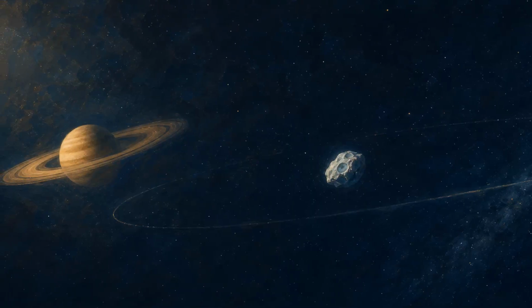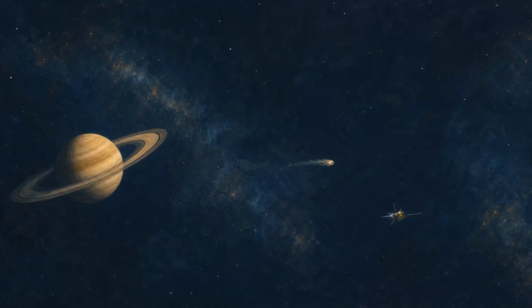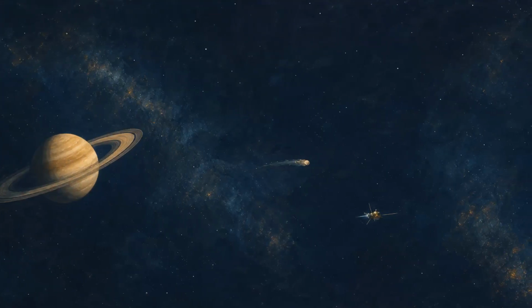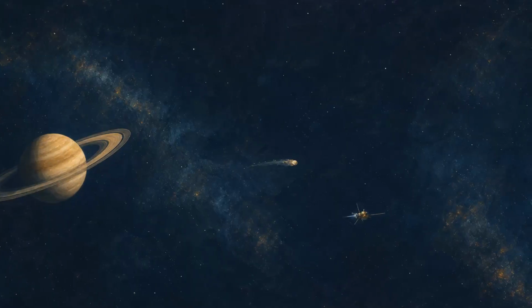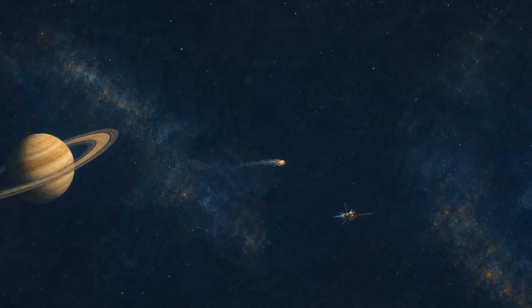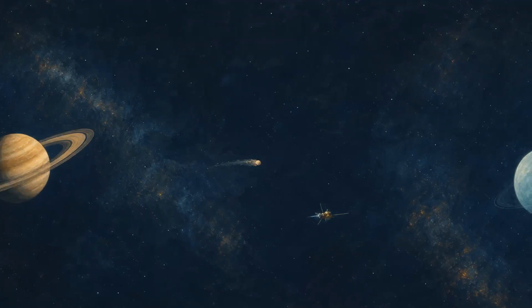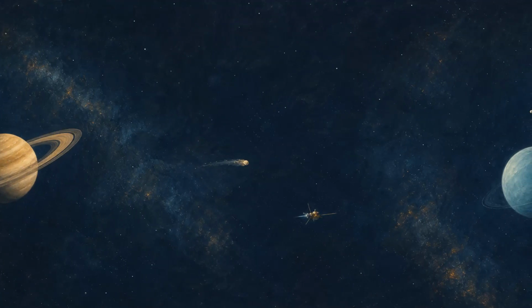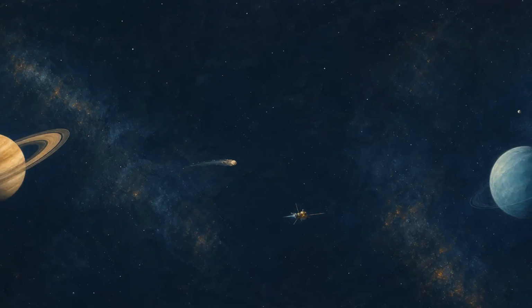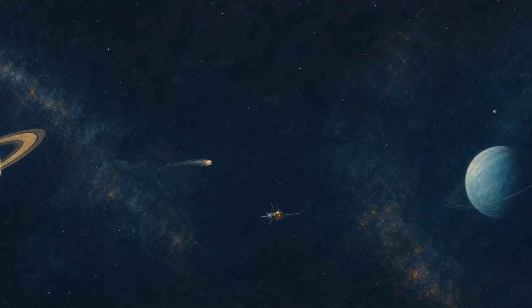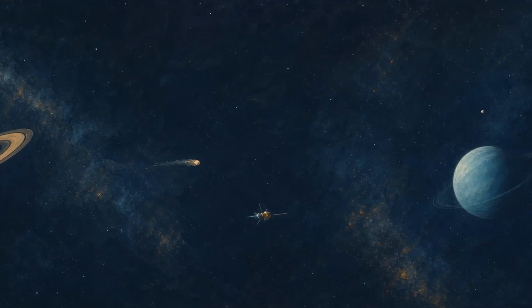Only one spacecraft has crossed this interval and continued to Uranus. Voyager 2 passed Saturn in August 1981 and reached Uranus in January 1986. The transit lasted more than 4 years. During most of it, no world grew large in the camera. Navigation depended on radio tracking, star references, and careful predictions of motion.